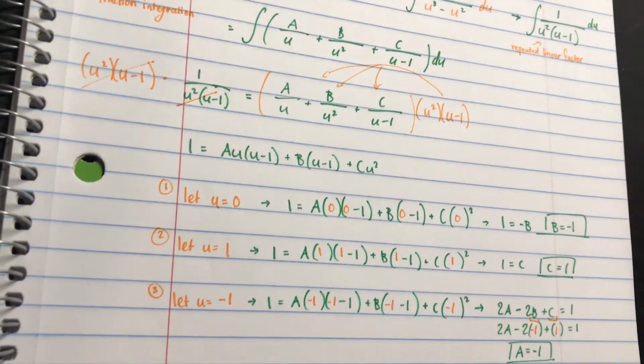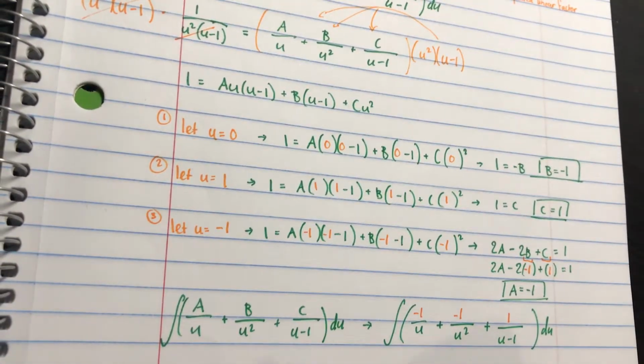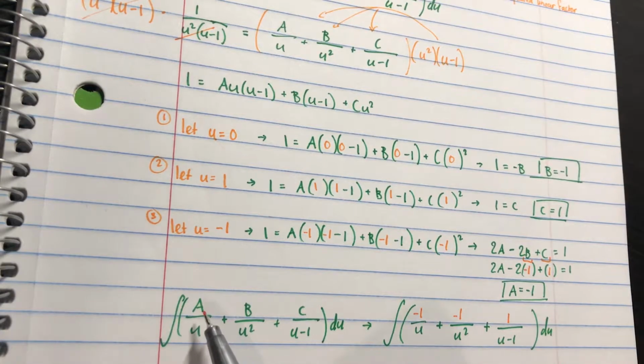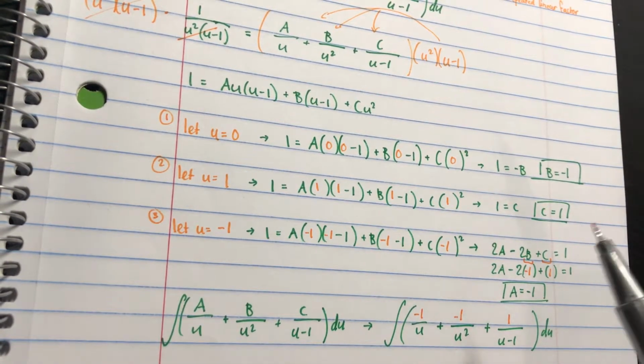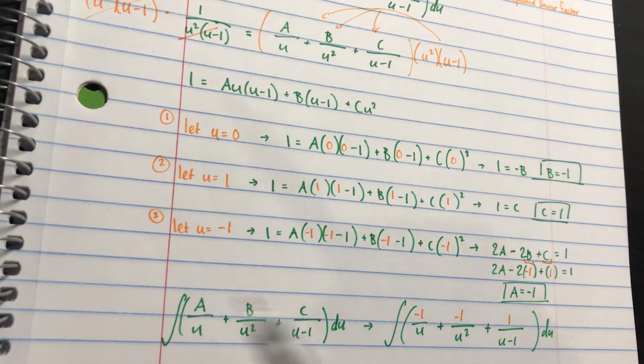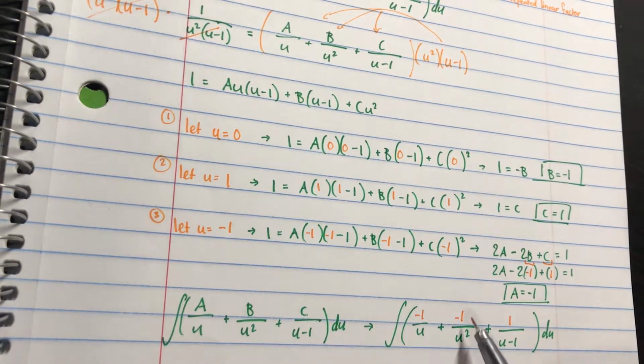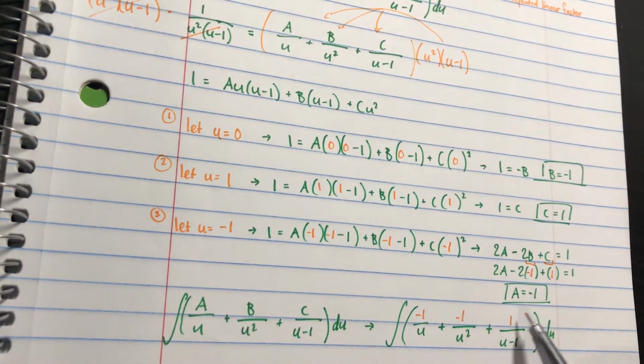So now that we have the values for a, b, and c, we'll go back to our original function right here with the u's, and we're going to plug in our calculated values for a, b, and c everywhere we see a, b, and c in this integral. And what that looks like is this over here, the integral of negative 1 over u plus negative 1 over u squared plus 1 over u minus 1 du.